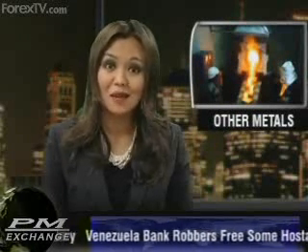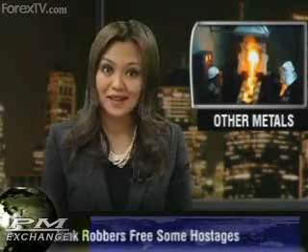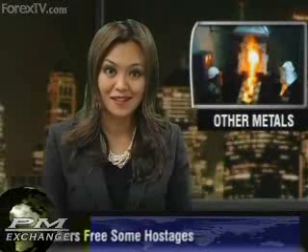Over in the metals complex, COMEX gold futures ended the session lower but hit another record high at $933.30 an ounce earlier in electronic trading. February gold settled down by $2 at $925.10 an ounce on the COMEX division of the NYMEX. In other metals, March silver added 5 cents, closing at $16.80 an ounce. March copper gained 10.95 cents or 3%, ending at $3.2990 a pound.